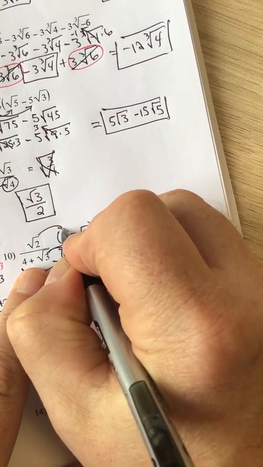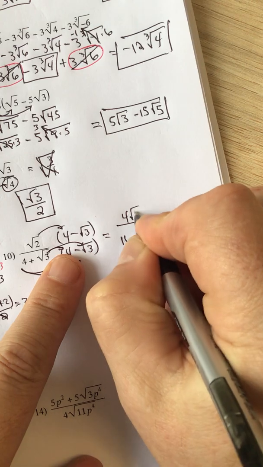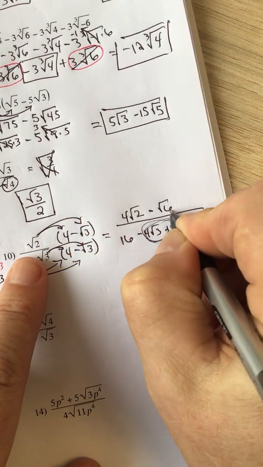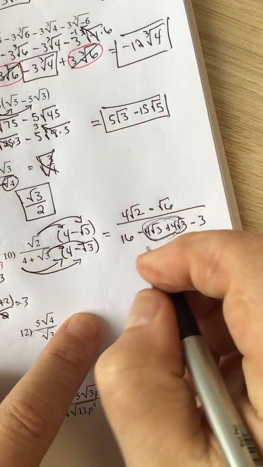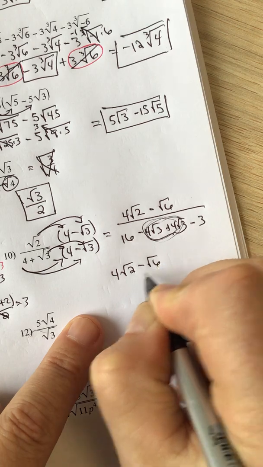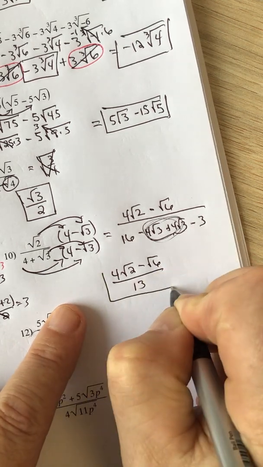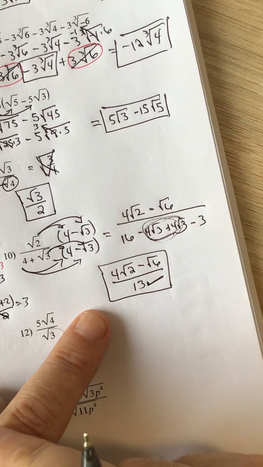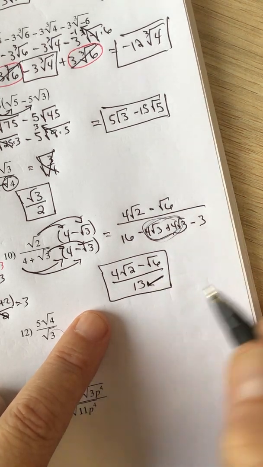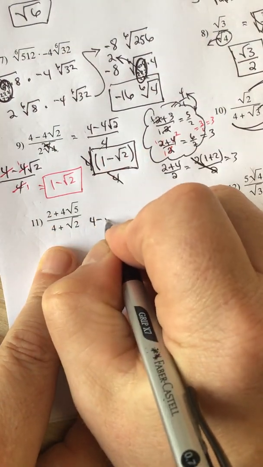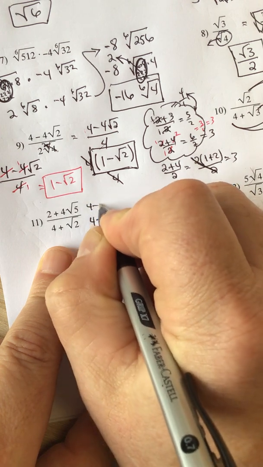Then the top, we'll just multiply this together. So that will be 4 square roots of 2, and then square root of 2 times square root of 3 is square root of 6, and that will not simplify. So our final answer to that one is 4 square roots of 2 minus the square root of 6 all over 13. Now that's considered simplified because the bottom does not have a square root in it. Okay, we don't care about the top, we only care about the bottom. So the conjugate here is 4 minus the square root of 2.